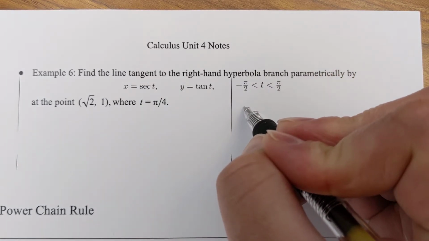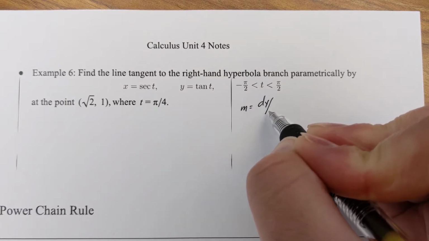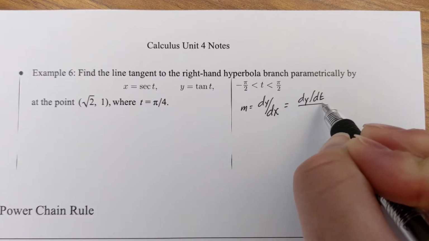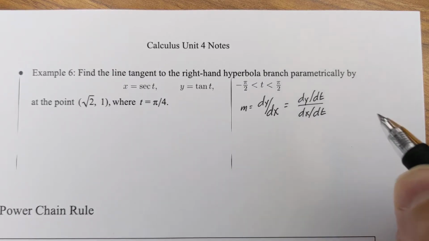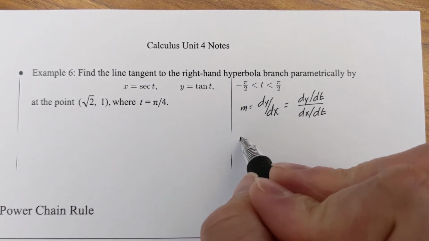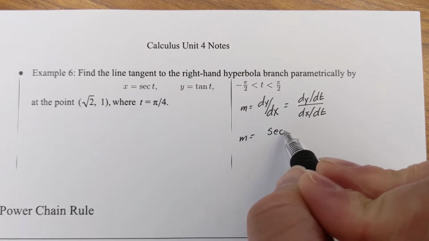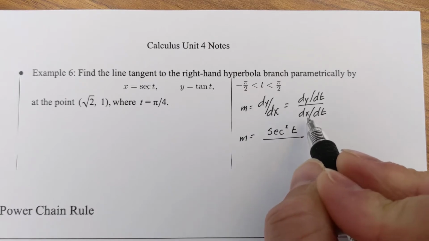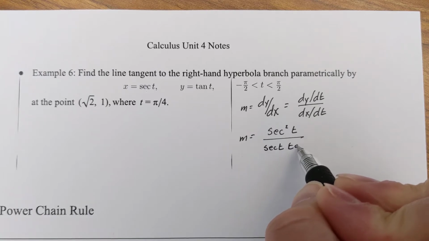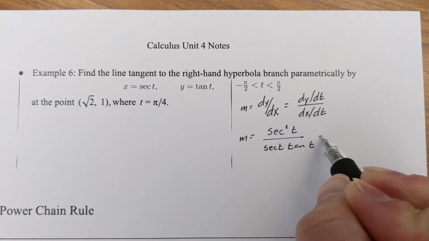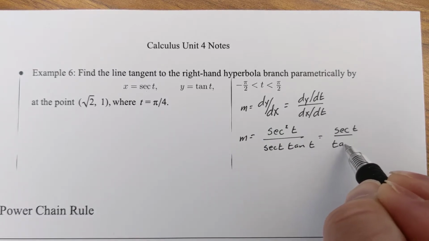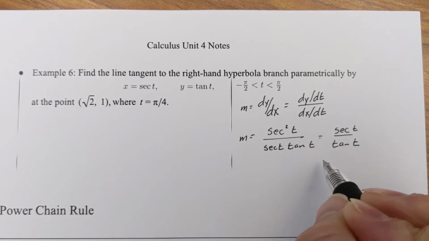So I need to find the slope, which is dy/dx, which is dy/dt on top, dx/dt on the bottom. So dy/dt is the derivative of y, so it's the derivative of that equation. The derivative of tangent t is secant squared t. On the bottom, dx/dt, the derivative of secant t is secant t tangent t. So this secant squared, you cancel that out, so this is actually secant t over tangent t. So let's see if this one cleans up.